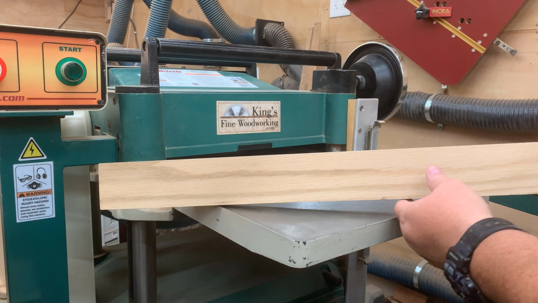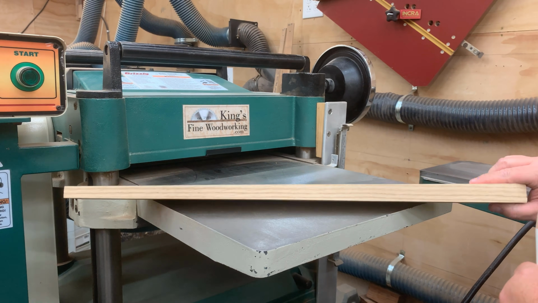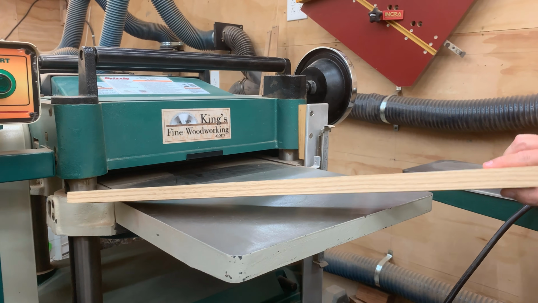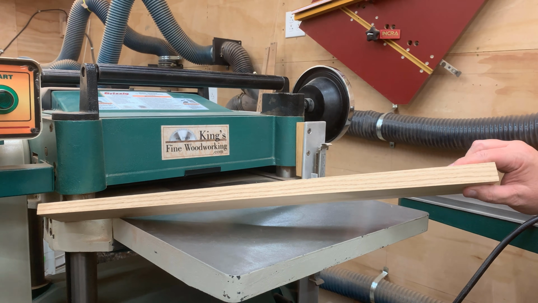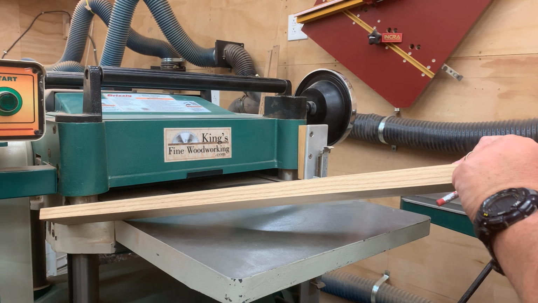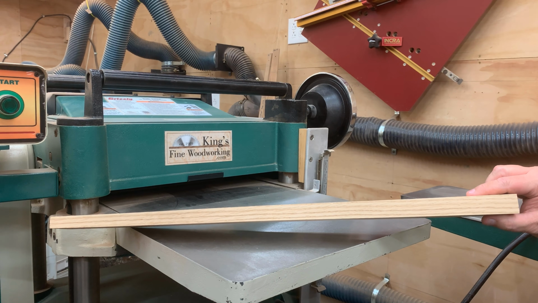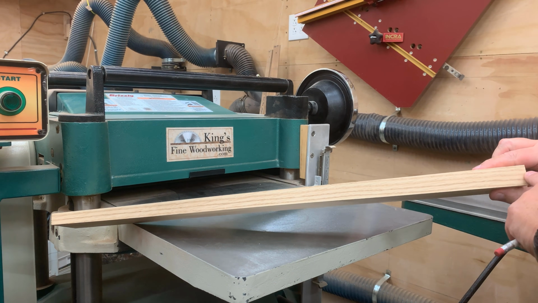Okay, so I want to say something else about this piece. This is an issue where the wood is not uniform thickness all the way across. This is a pretty common issue, especially when you buy rough stock. And what I've done is I've really exaggerated it to prove a point, showing that it's very thick here and very thin there.